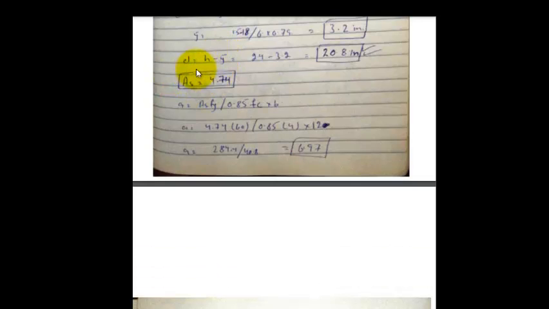Now the area of steel. The area of these 6 number 8 bars is equal to 4.74. You can also calculate that. To find a, we have the formula: area of steel times Fy divided by 0.85 f'c times b. We will just put these values. Area of steel is 4.75, Fy is 60, we get that a is equal to 6.97.